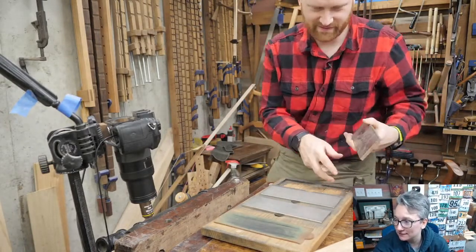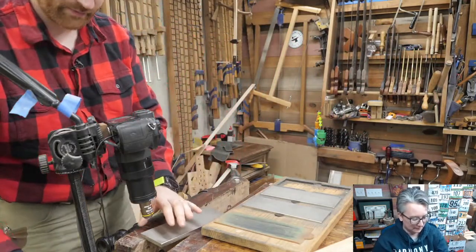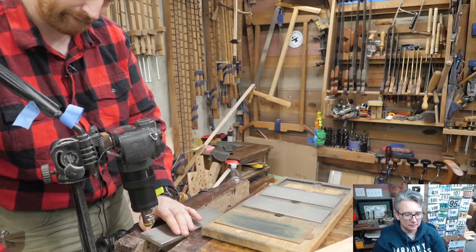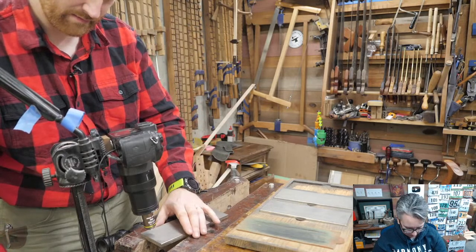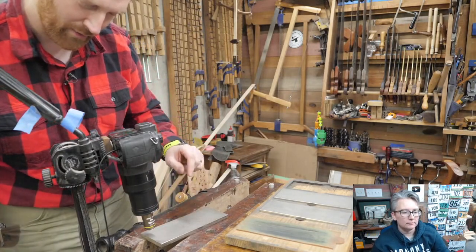That was a question. Okay, so this is my coarse. We got way down on this one. And it is a bit dirty, so it's going to look kind of funky. Holy cow. Oh, that's cool. Oh, I'm going to turn it back over. Sorry. Okay, this is the coarse diamond plate.